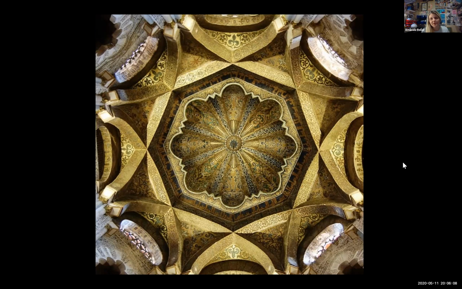The typical mosque decoration from this time period is going to be elaborate. It's going to have mosaics. Again, nothing figurative. You'll see plant designs, things related to calligraphy, text from the Quran, but you're not going to see figures, either animal or human figures.